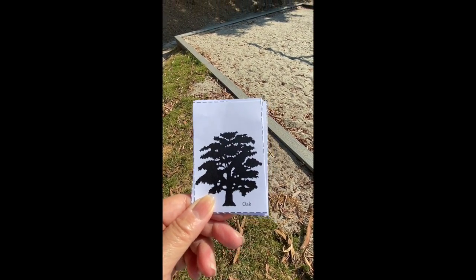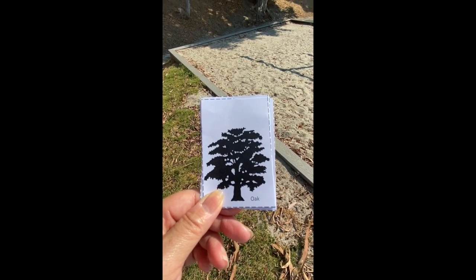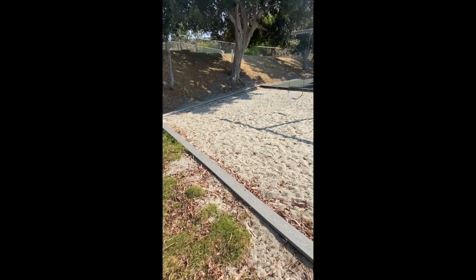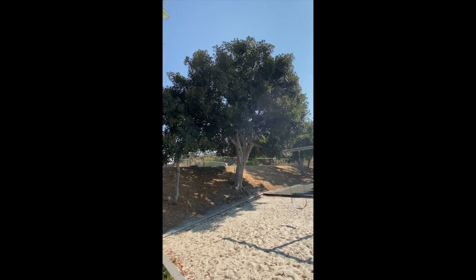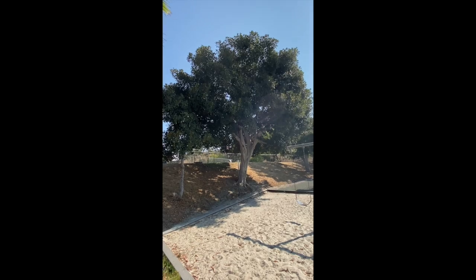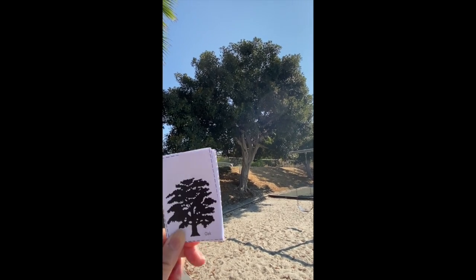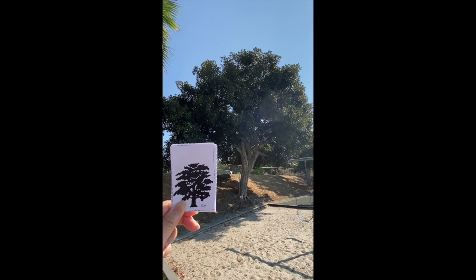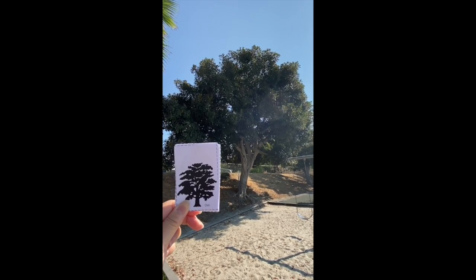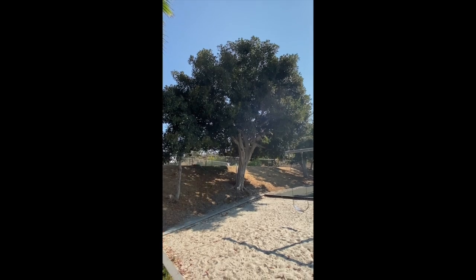Now, I think I found one that looks like the tree silhouette for oak. What do you guys think? Does it look similar to my tree silhouette for oak? Now let's go find another one.